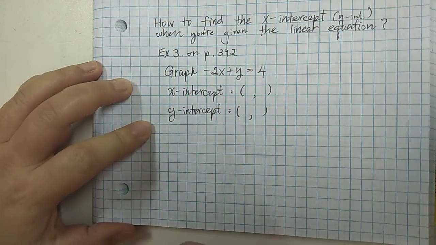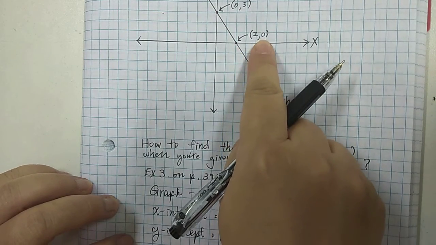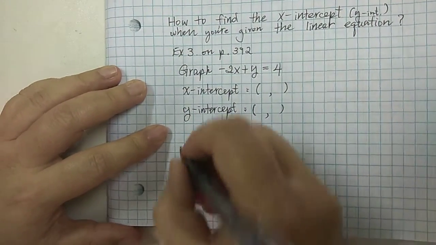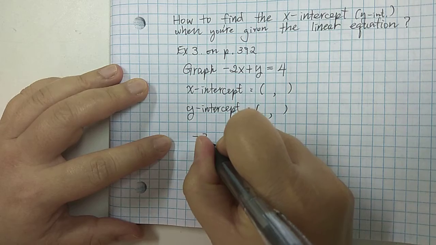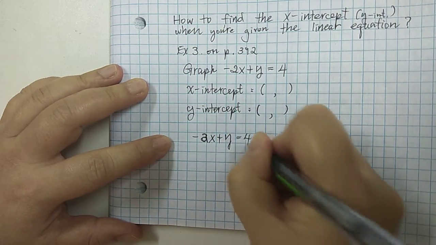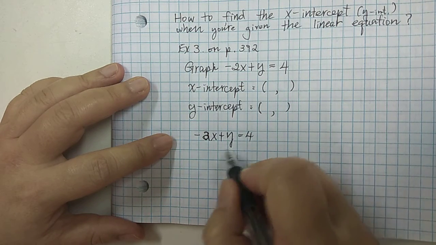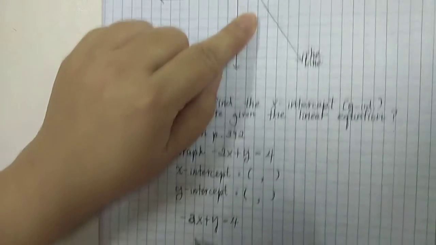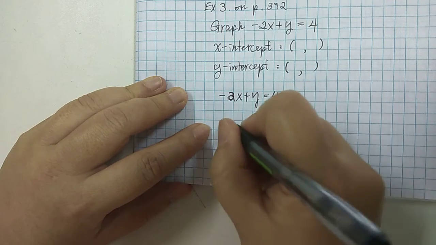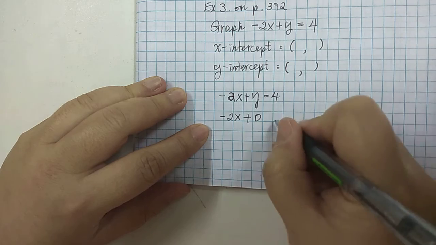Here's how you find the x-intercept. Notice that at the x-intercept, the y value is always going to be 0. So in this equation, negative 2x plus y equals 4, the y is going to be 0, and then the x value is going to be the x value of the intercept. So I'm going to let y become 0. Negative 2x plus 0 is equal to 4.